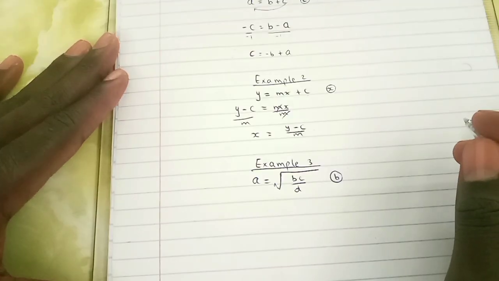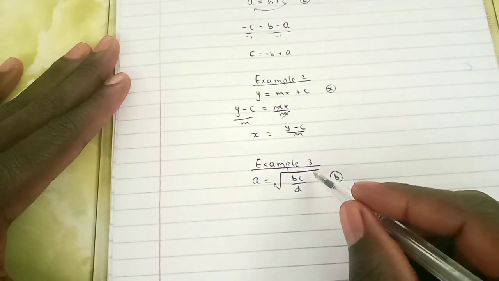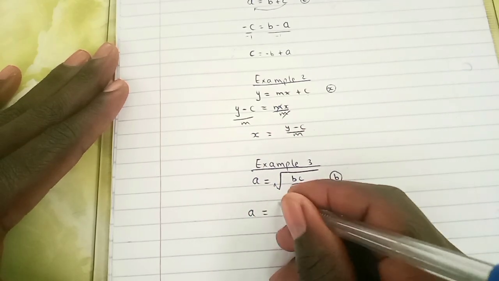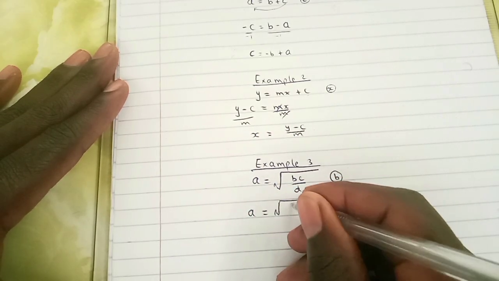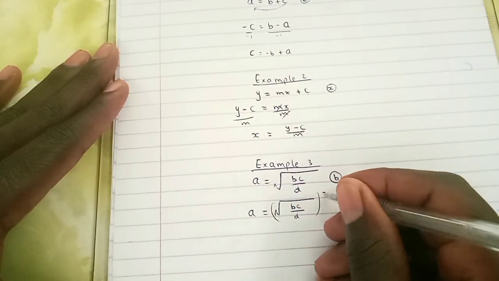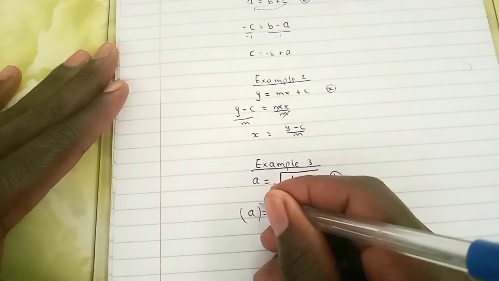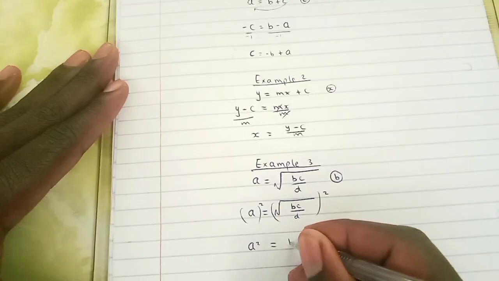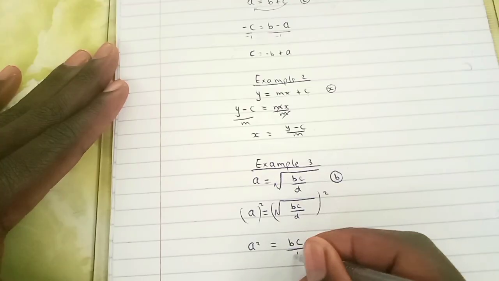The first thing that you are supposed to do is to do away with the square root sign. To do that, we square both sides of the equation, the right hand side and the left hand side. So we will have a squared is equals to BC all over D.